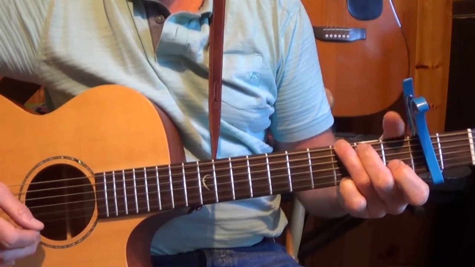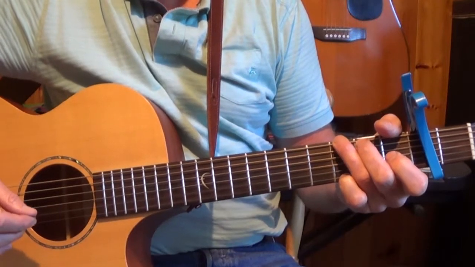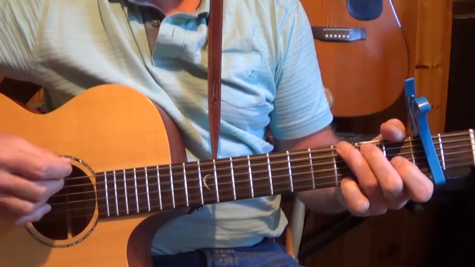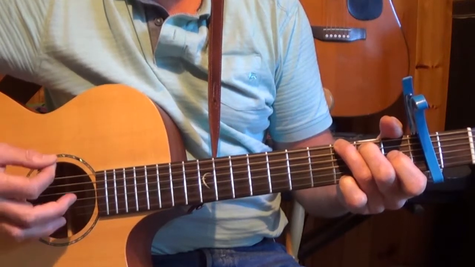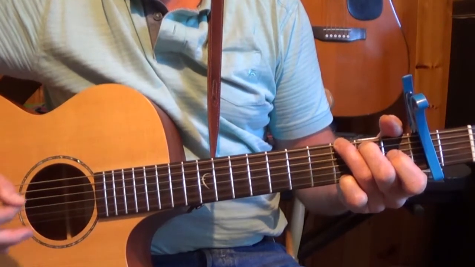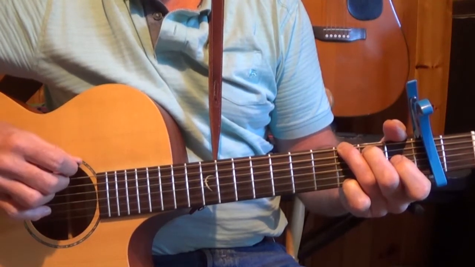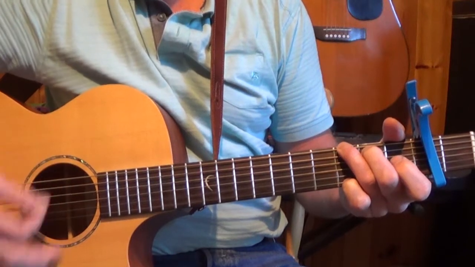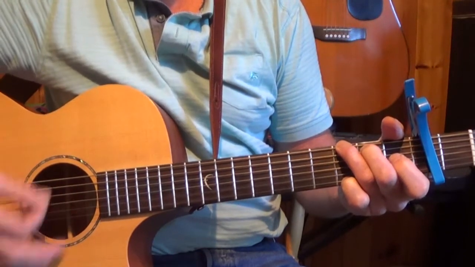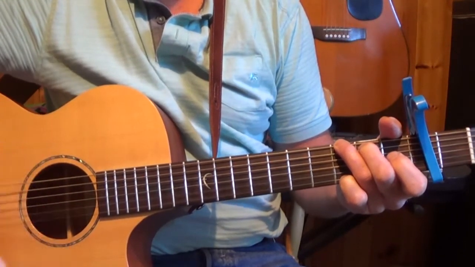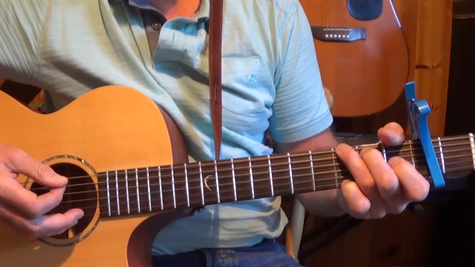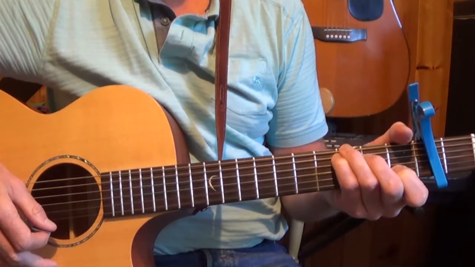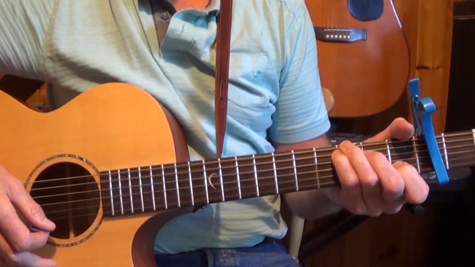And for the G chord shape, I'll be picking the 6th string this time because that's the root note. So it'll be 1, 2, 3, pick, down, down, and I'll be alternating for the 2nd bar, 6th, down, down, 4th, down, down. So that's our strum pattern.